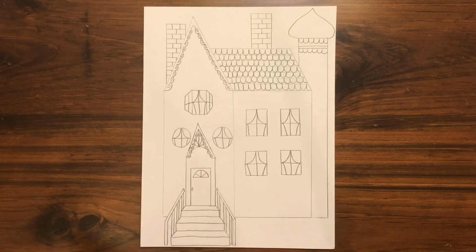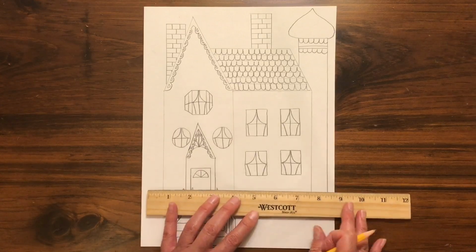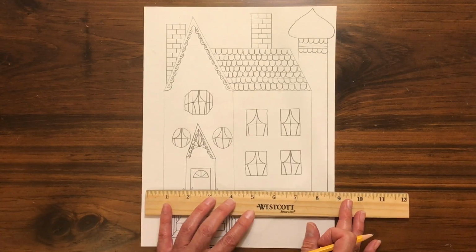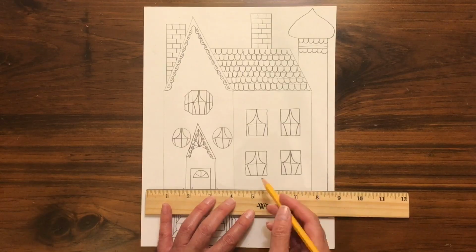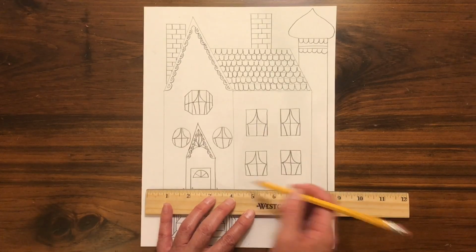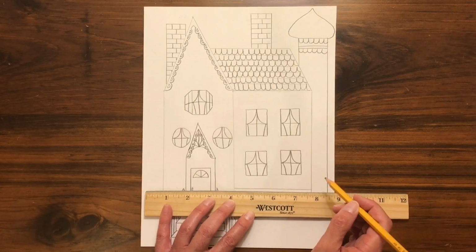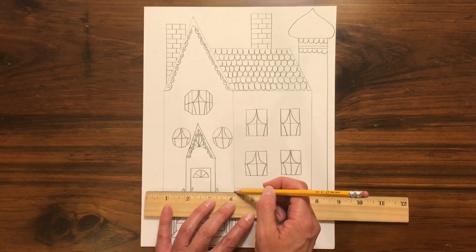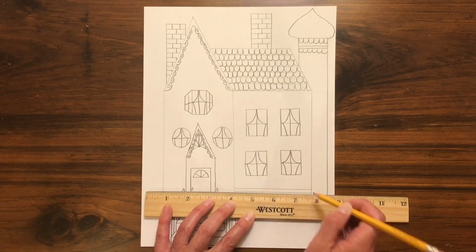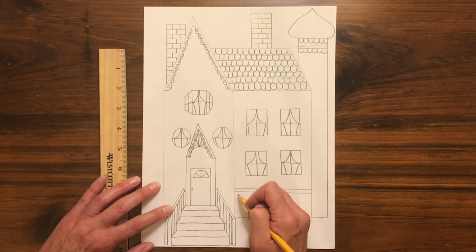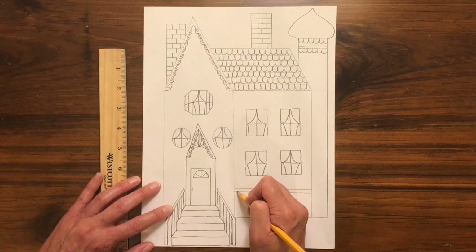Then I'm going to add my front porch. So I'm going to draw a line that goes across, again, about doorknob height. So line up your ruler with the doorknob. And then the railing top. And then you would use verticals for the posts.